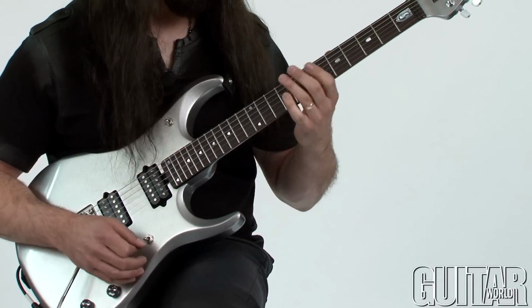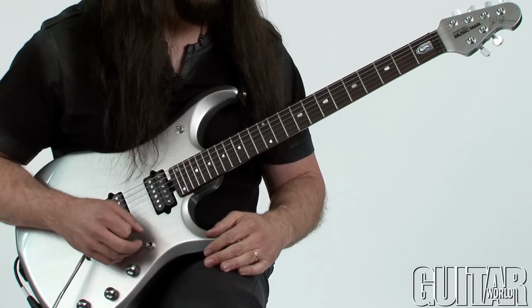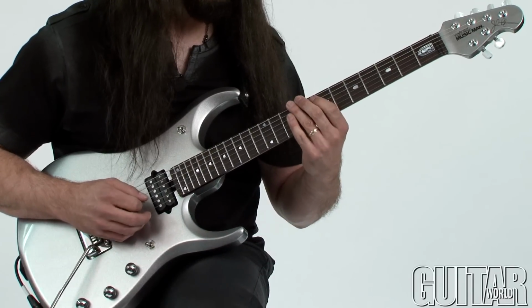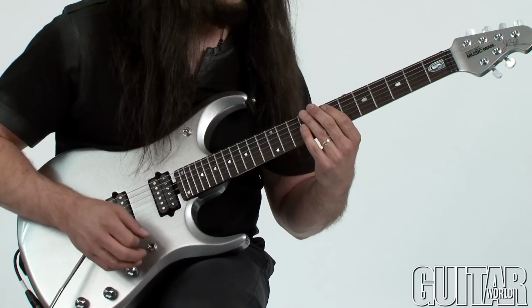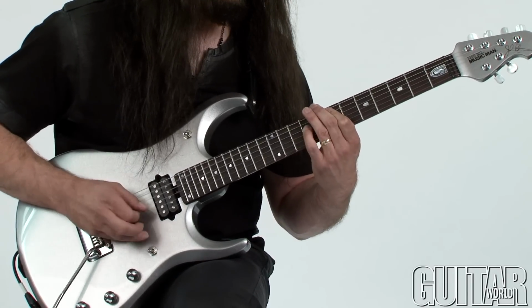All right, and the other one is the 4th, which is more of a passing tone in this case. It's not something that I generally linger on, but you can create other chords with it, of course.